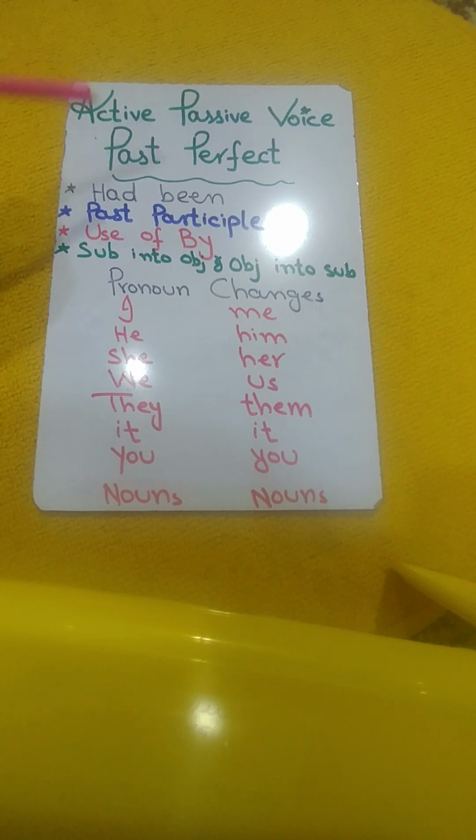First, I will tell you the rules of how we convert active voice into passive voice in past perfect tense. As you know, in active voice, in past perfect tense, we use had as helping verb, okay? But in passive voice, the helping verb is had been. Only one helping verb we have. We don't have any option. So, helping verb is had been, okay?